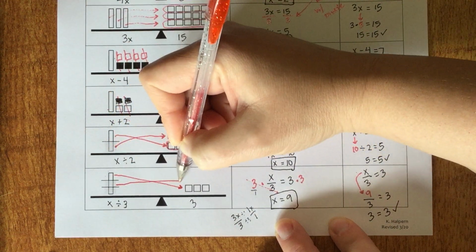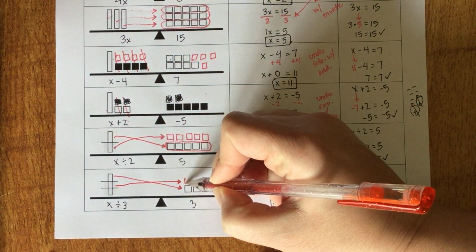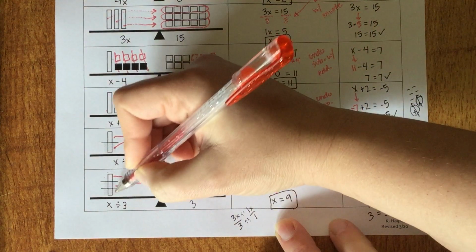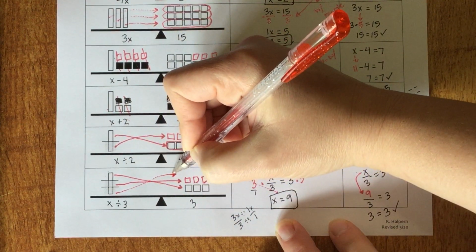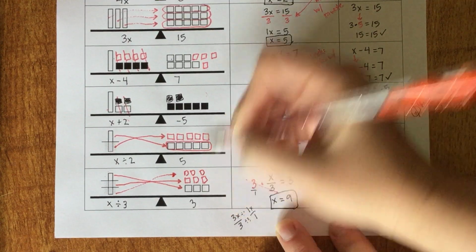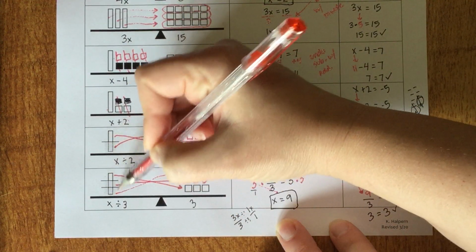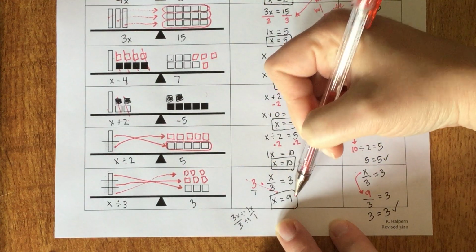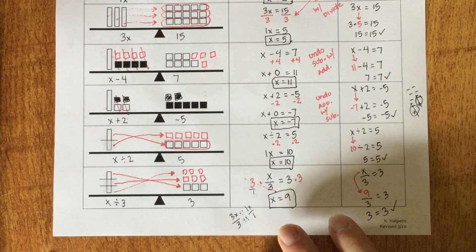Another third would be 3. Another third would be 3. The entire x, the entire variable, is now balanced with 9, and that's the solution that we were predicting.